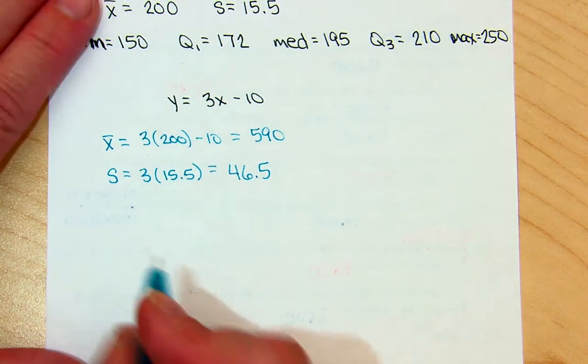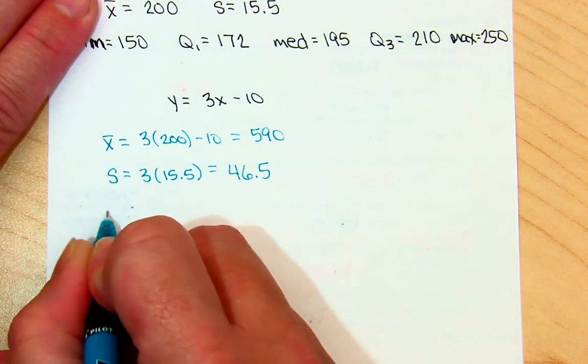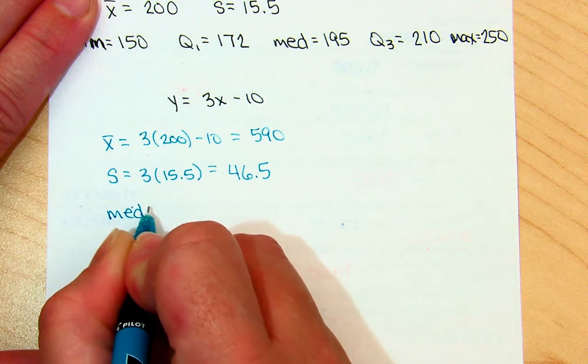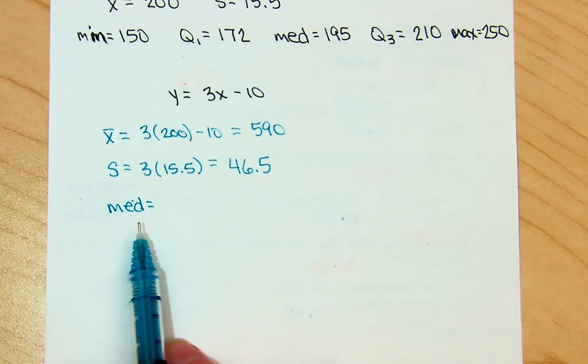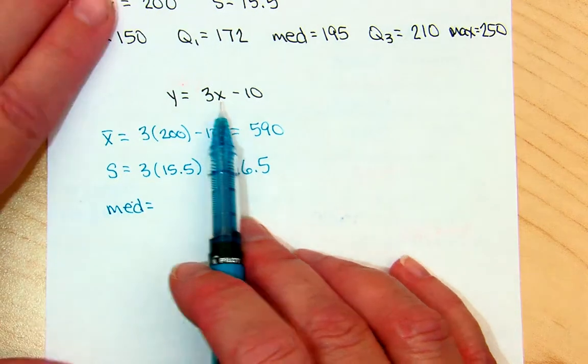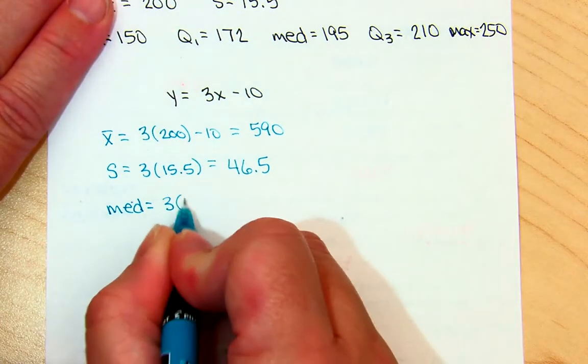If I wanted to know my new median, median is just a measure of location, so I would just take that value, plug it in, and get the result.